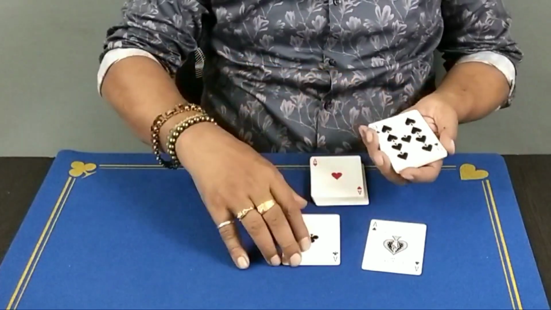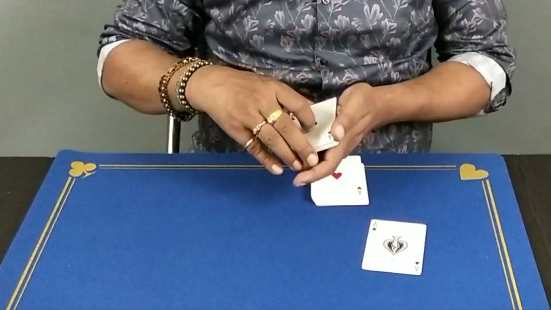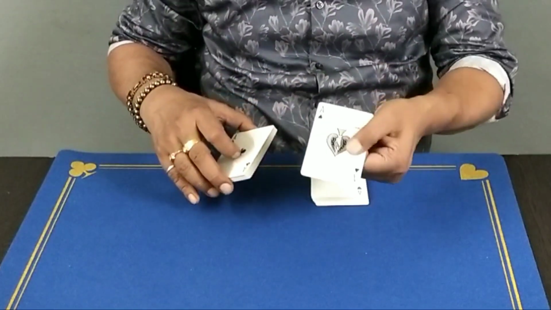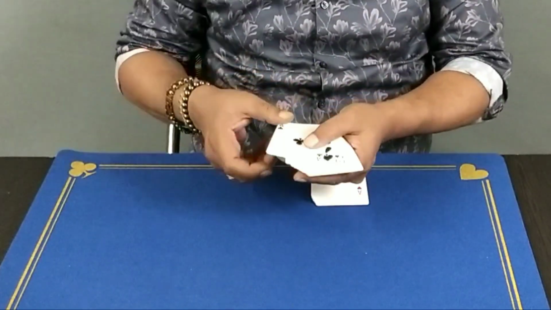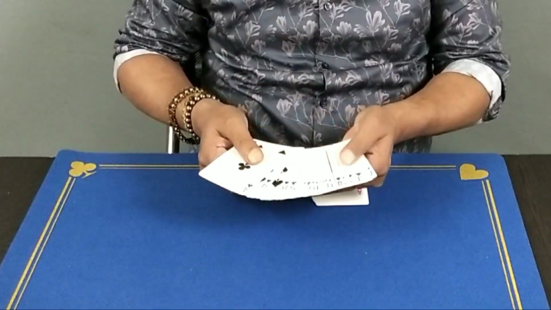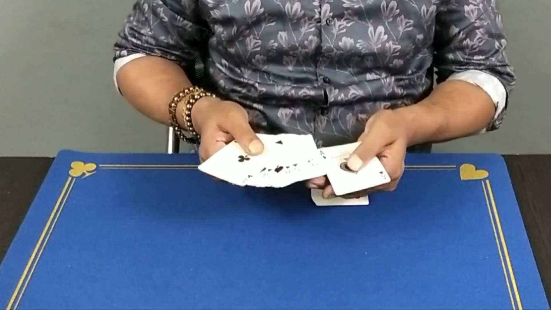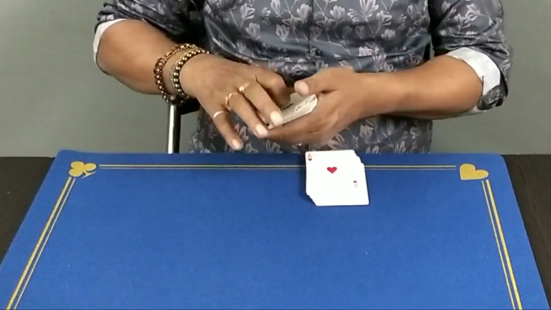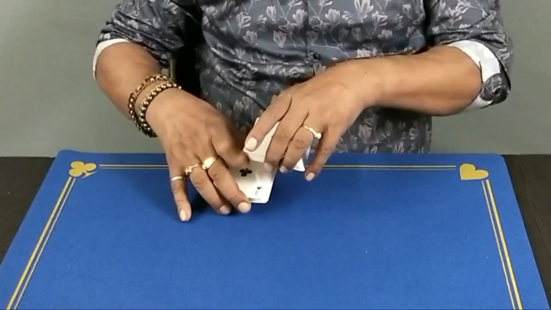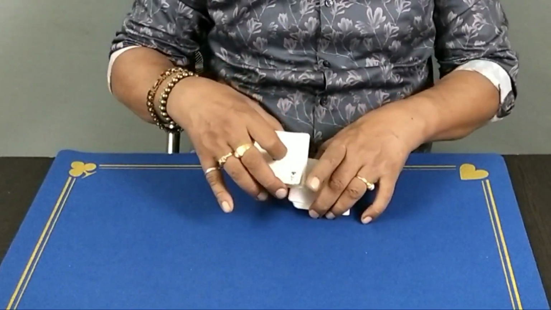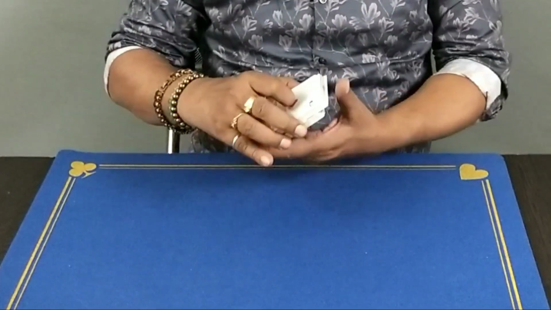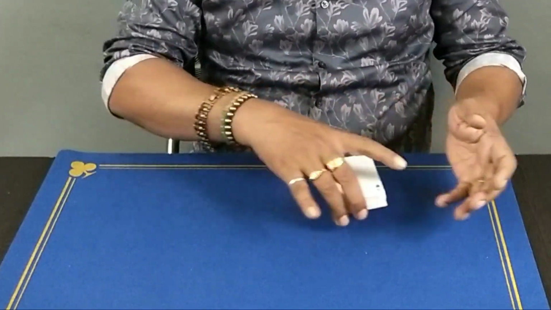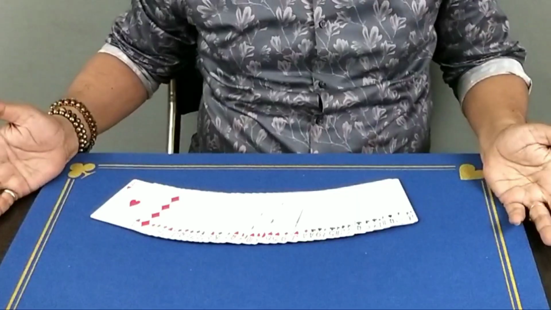Likewise, you put 1 ace here at the face and the other ace, black ace, at the bottom. So ace followed by all the black cards in any random order, and finally we have the other ace. So you can put this one on top of this or this one on top of this, doesn't matter. So let me put it like this, and your deck is now ready.